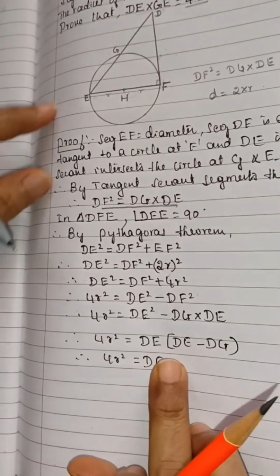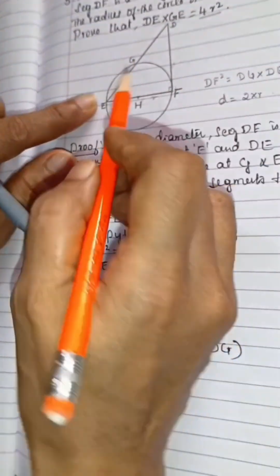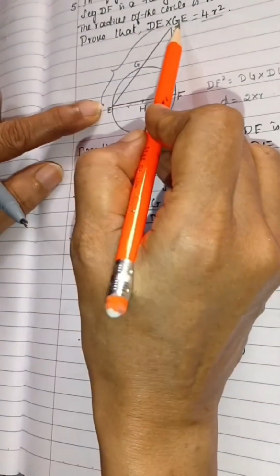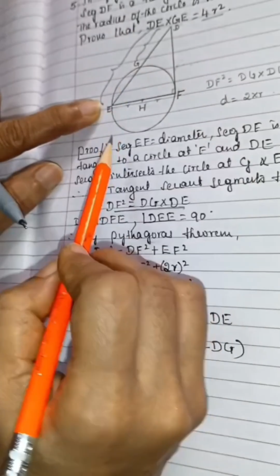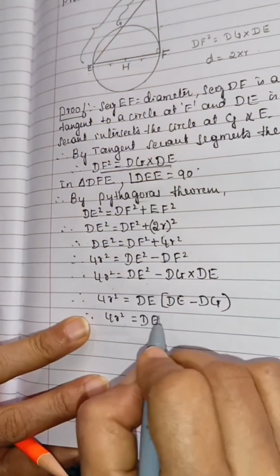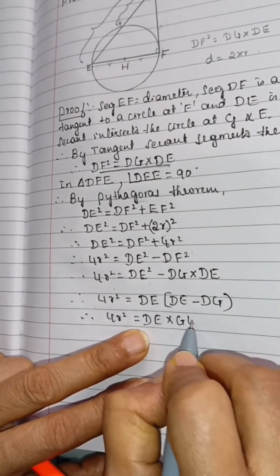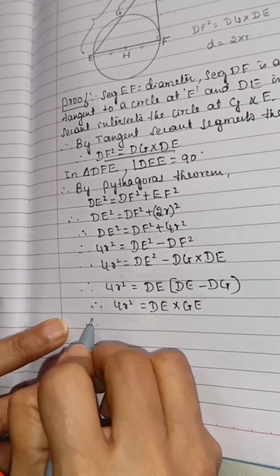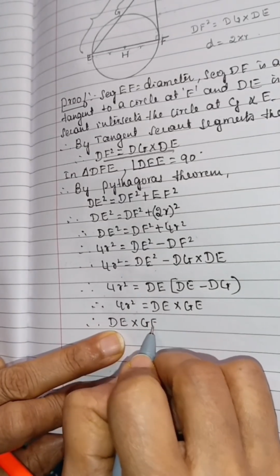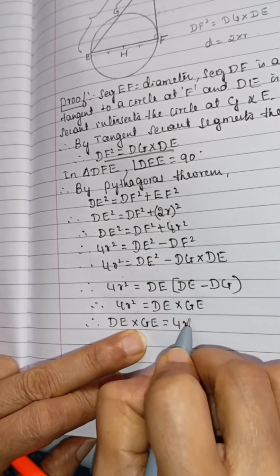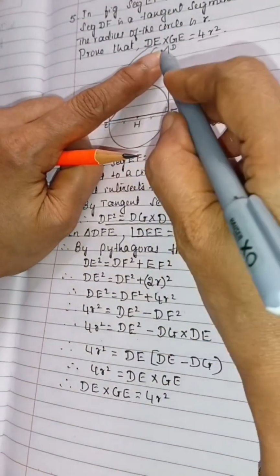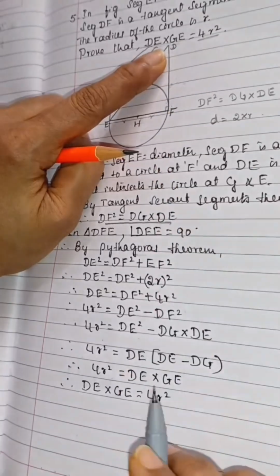What remains here in DE minus DG? GE. Therefore DE into GE is 4r square.